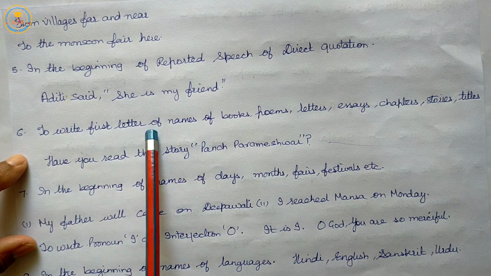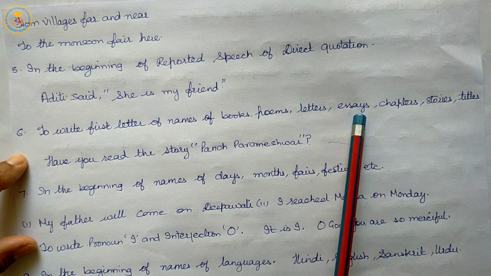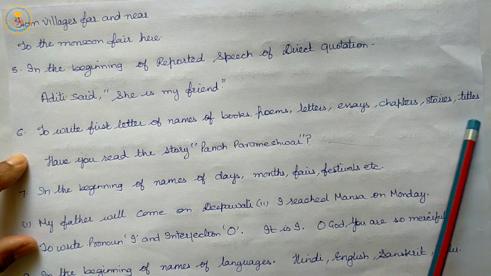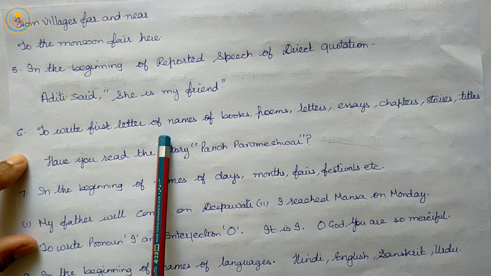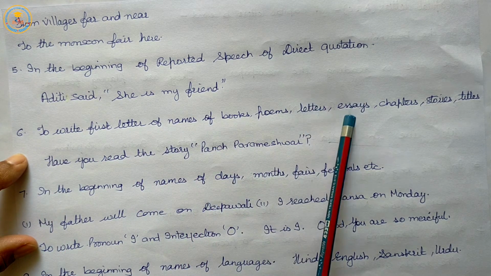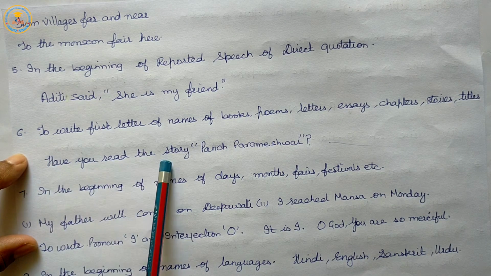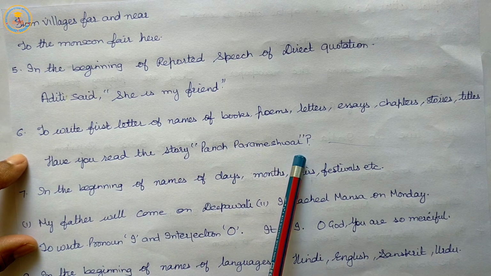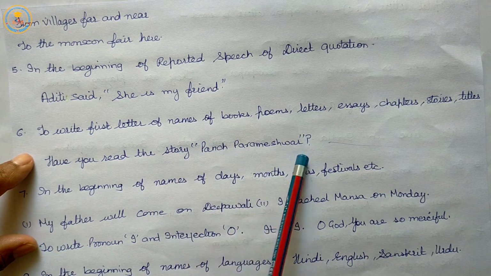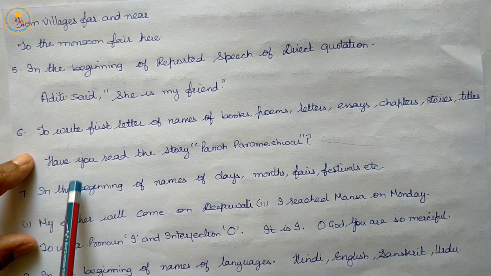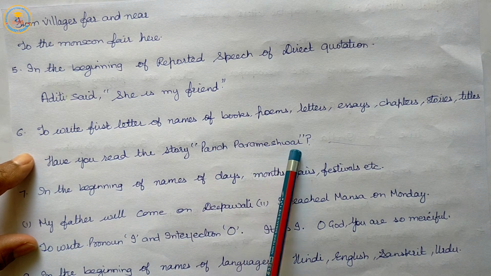Next, to write the first letter of names of books, poems, letters, essays, chapters, stories, titles, etc. Example: Have you read the story Panch Parmeshwar? Question mark. So we use capital letters over here because it is the name of the story.